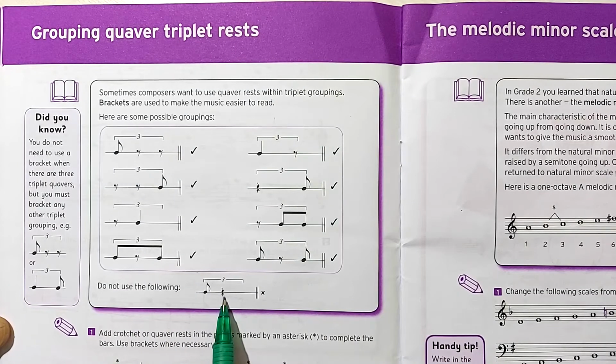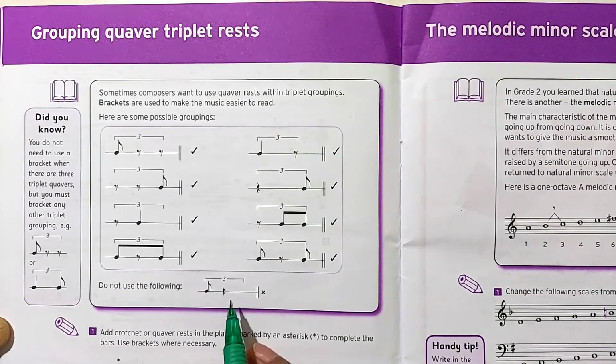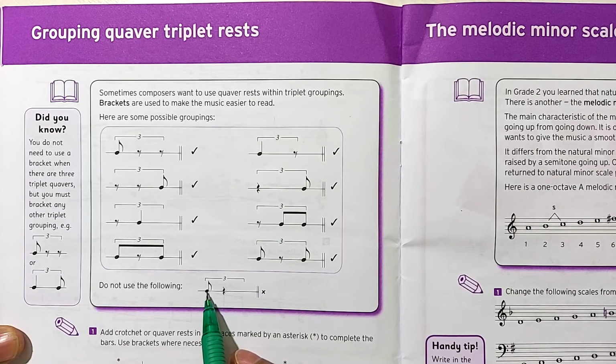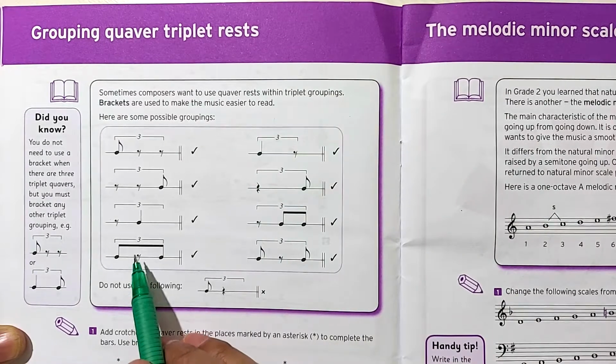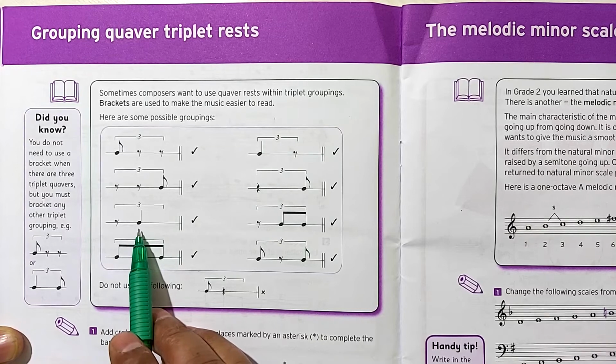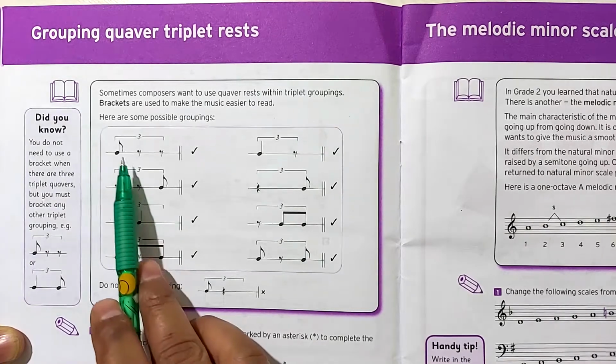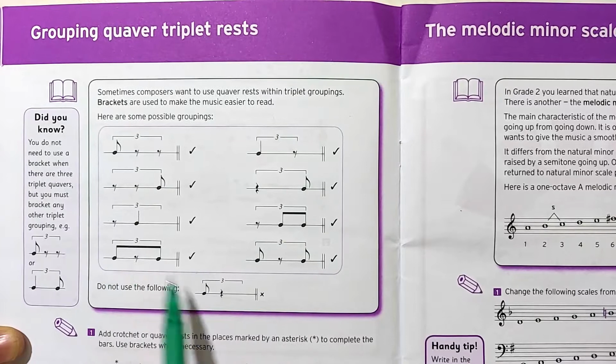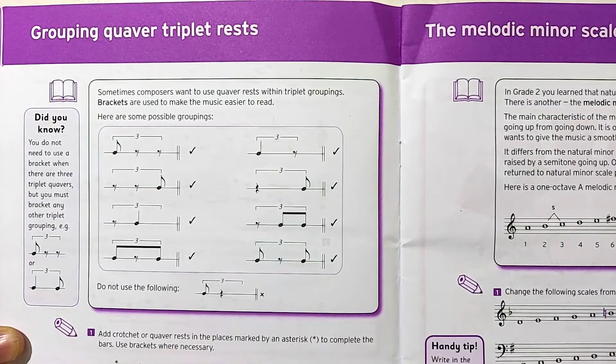Not as one crochet beat. But if there is a first Quaver rest, then you can put one crochet rest. I'll show you an example here. If there's a Quaver rest first, then you can put one crochet beat, but you cannot do it this way. So just take care of these two things; everything else you can read here.